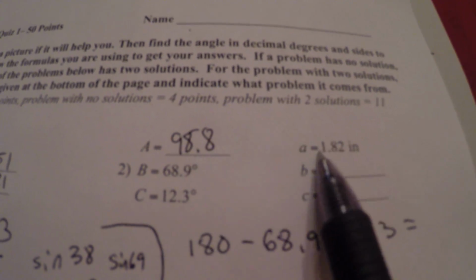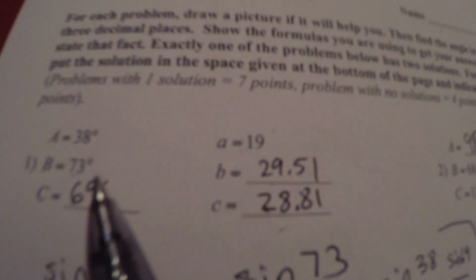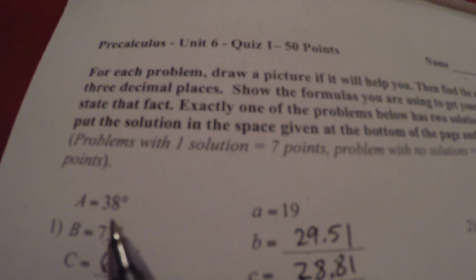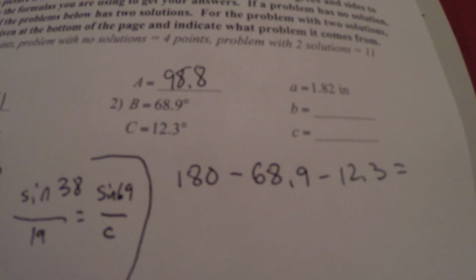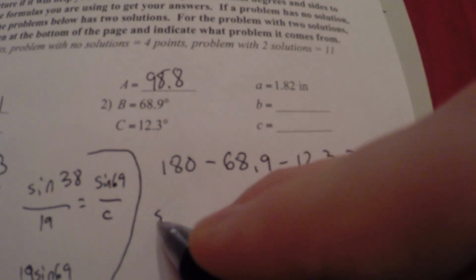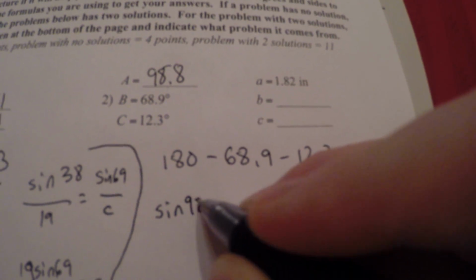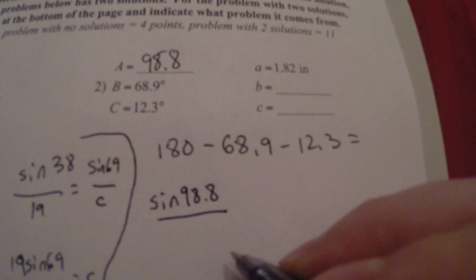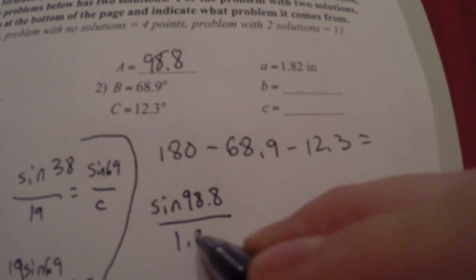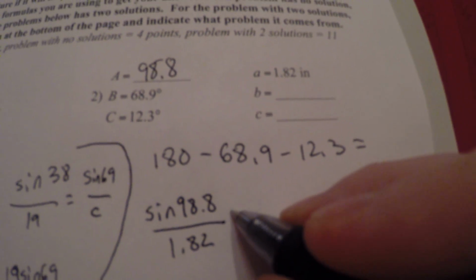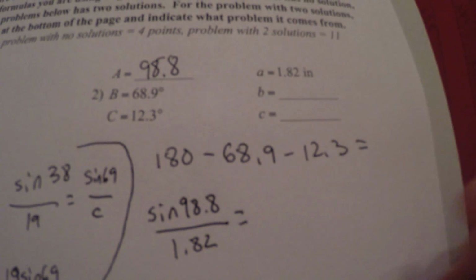And anytime you have an angle and a side, if you recall from this, if you don't, maybe you should watch the video for number 1. But angle and side means you use the law of sines. So I'm going to say sine 98.8 over 1.82 equals, and we have to make a decision.